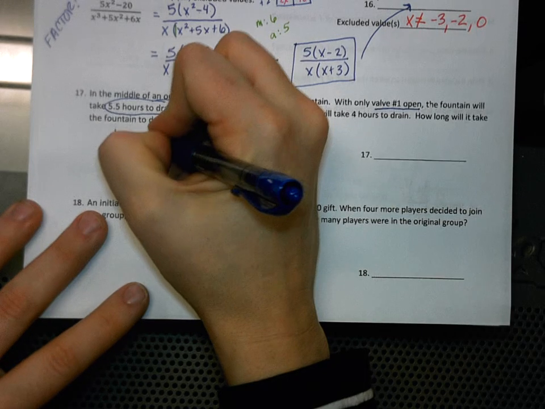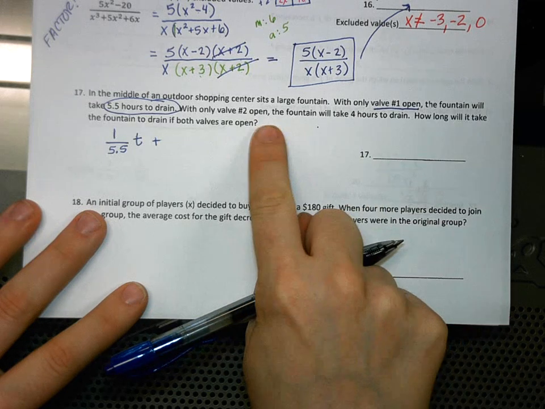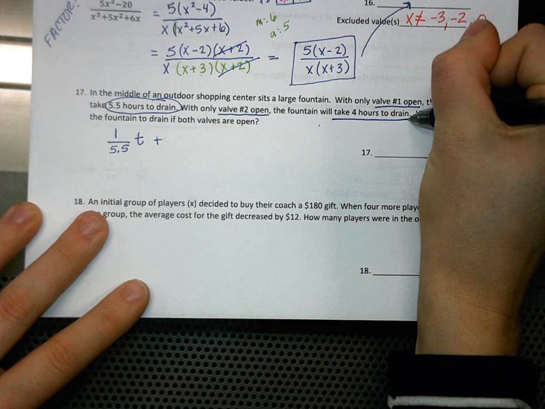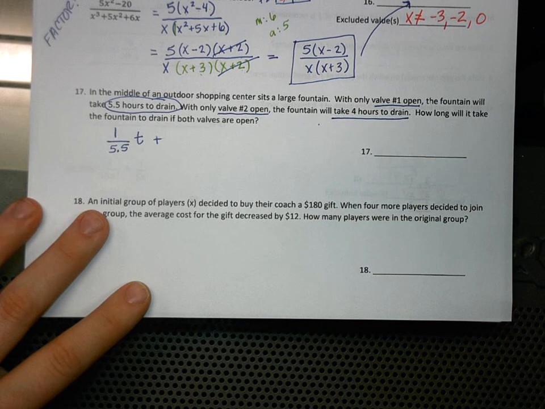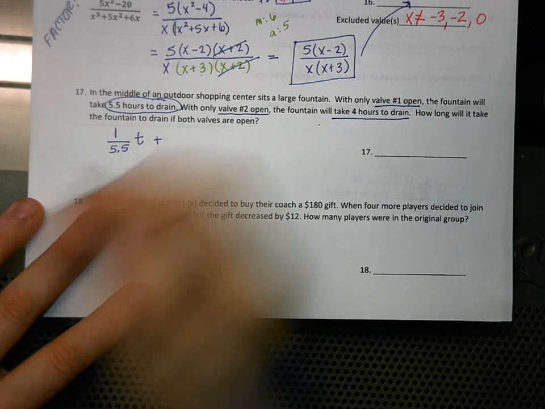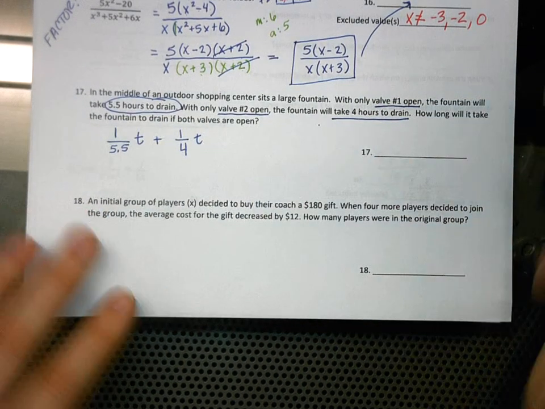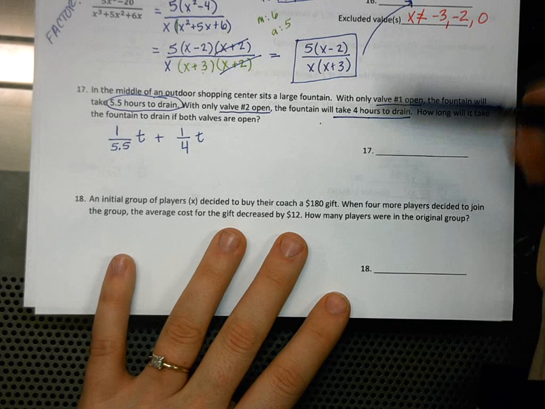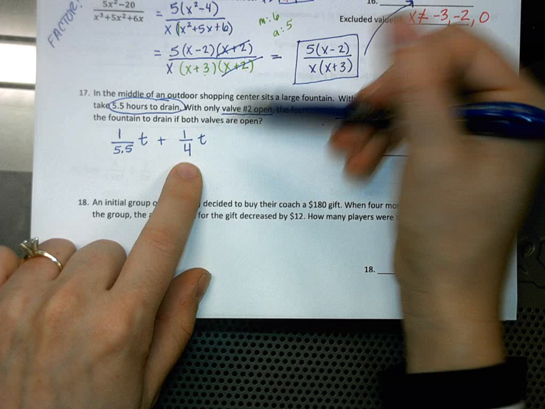It's easier to see with the 4. So if it says for valve 2, it takes 4 hours to drain the entire fountain, how much of the fountain is drained per hour? For each hour, a quarter of it is drained, because it takes 4 total hours. So that's 1/4 per hour, and if you were to multiply it by 4, it'd be 1 full fountain.